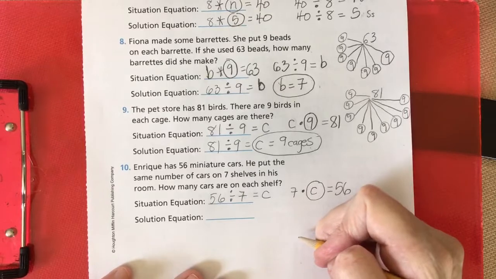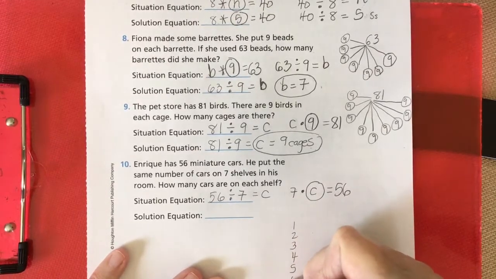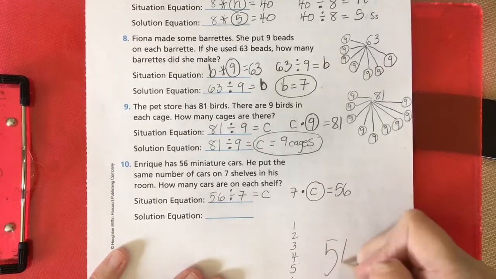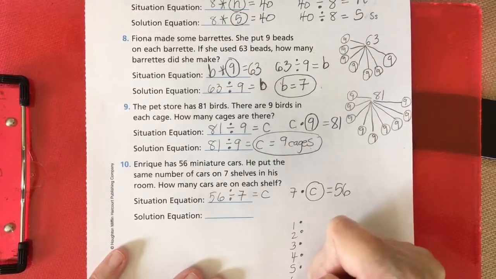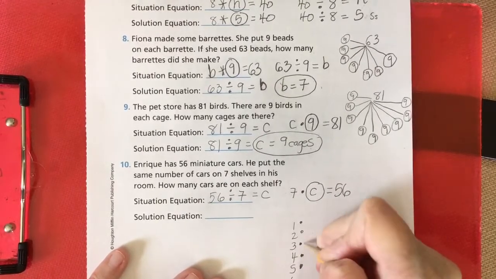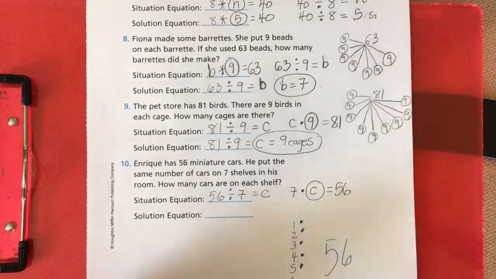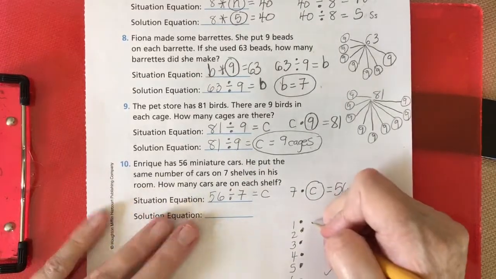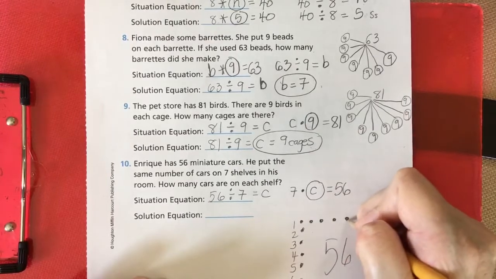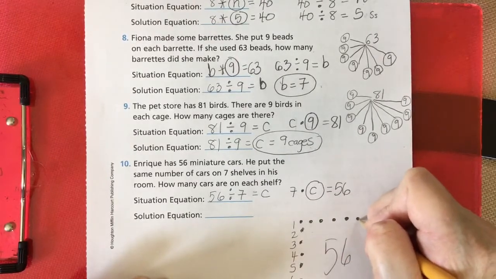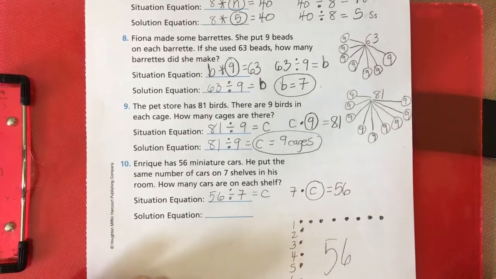So there are 7 shelves, so 1, 2, 3, 4, 5, 6, 7, and we know the total is 56, and I always like to make my fast array look like that to begin with. So if we are counting by sevens, we're going to go this way to see how many he puts on each shelf. 7, 14, 21, 28, 35, 42, 49, 56. There we go.